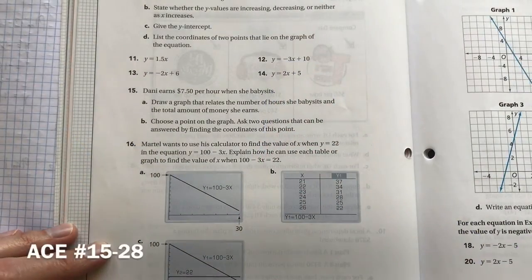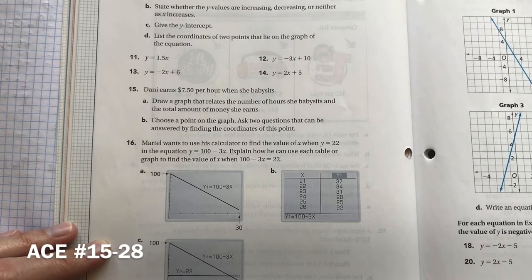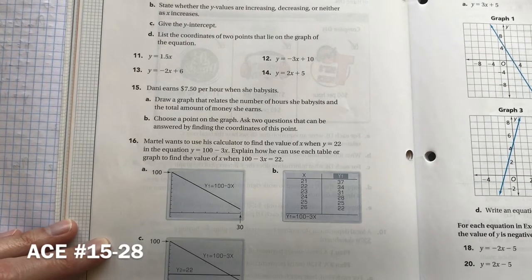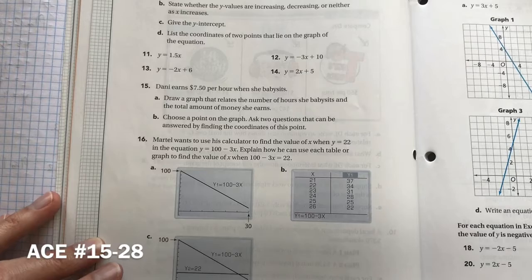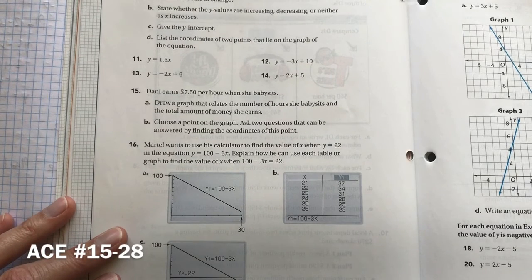For the ACE work for this lesson, we're going to be working on 15 through 28. I know it's going to ask you to draw graphs, and you guys don't have graph paper, but maybe you could just do a drawing of it with a ruler or the edge of your book to make it out and kind of tally it out as best you can.